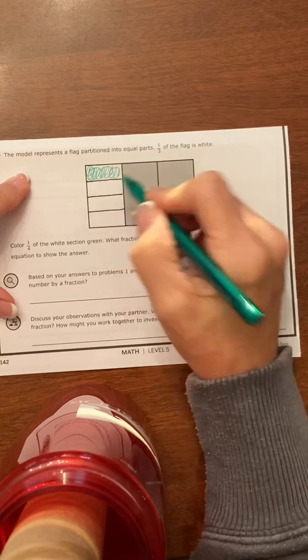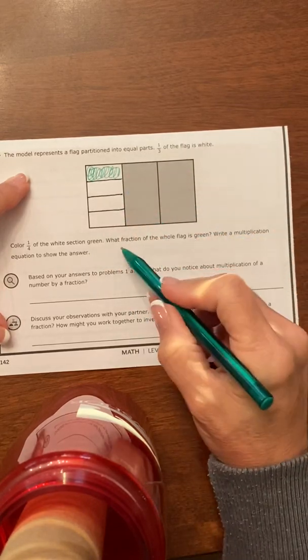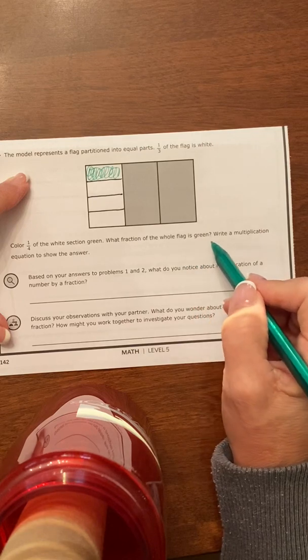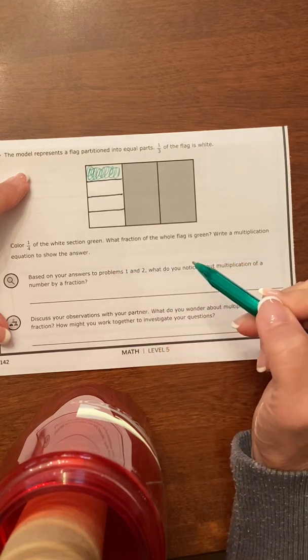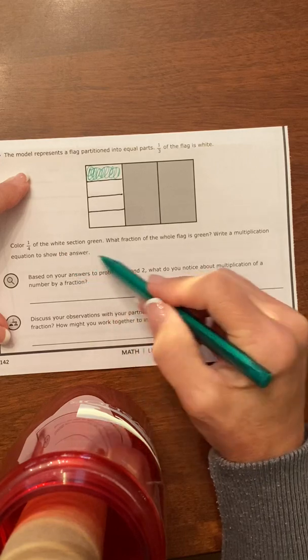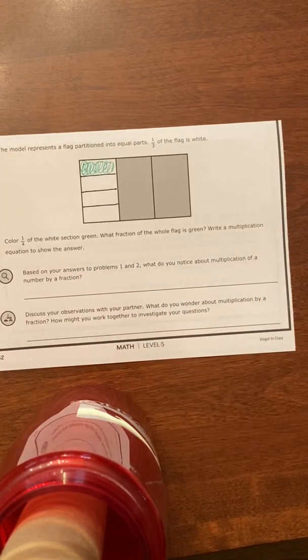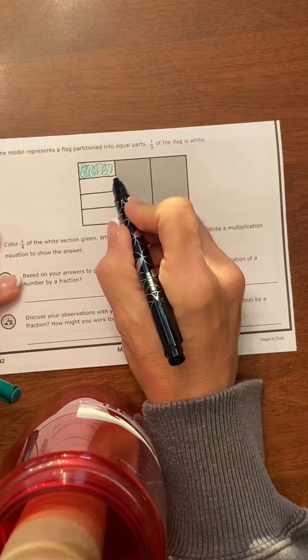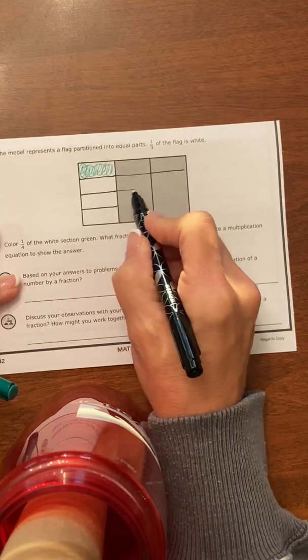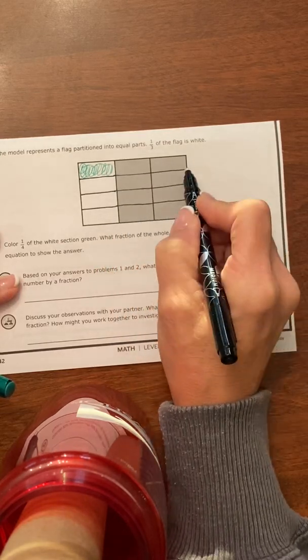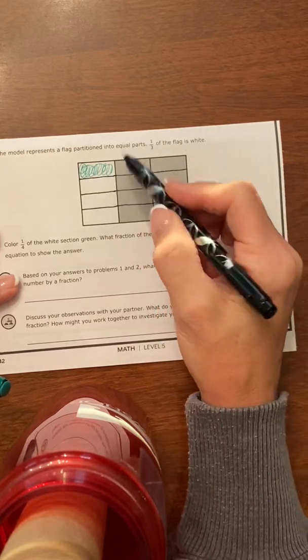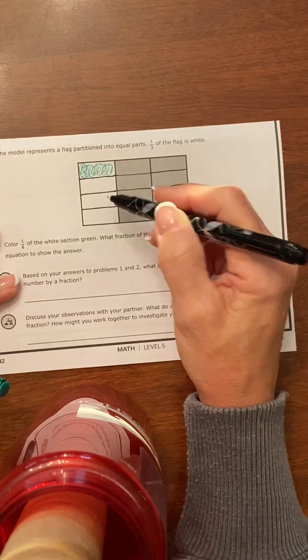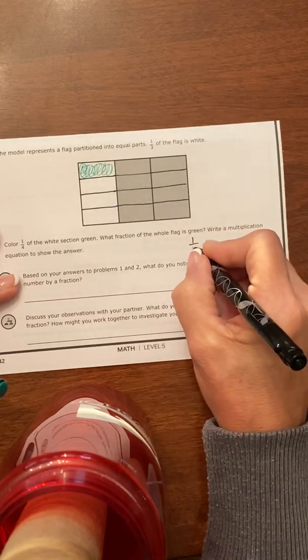Now look at this side. What fraction of the whole flag is green? Write a multiplication equation to show this. You could think of it like this. You could even think about the whole flag. So if I wanted to go ahead and make this into equal parts, then how many? 4, 8, 12, that's 1/12. That's my final answer, 1/12.